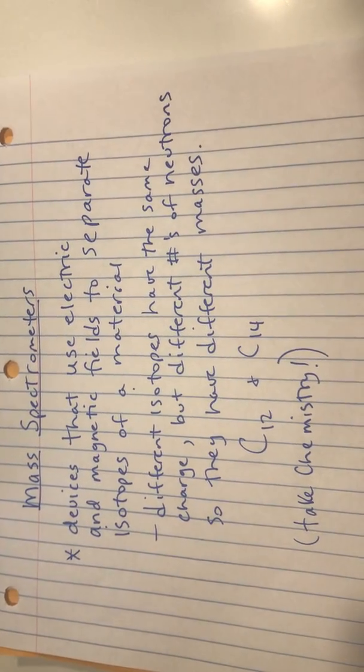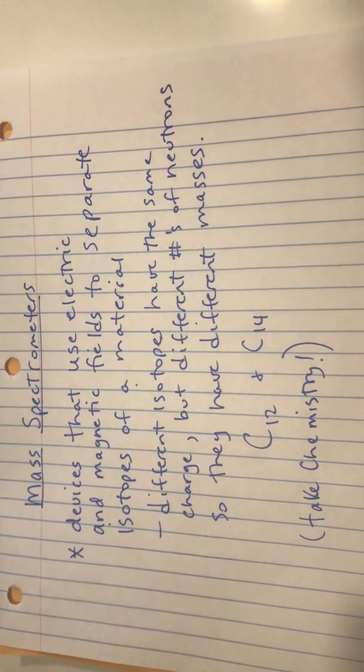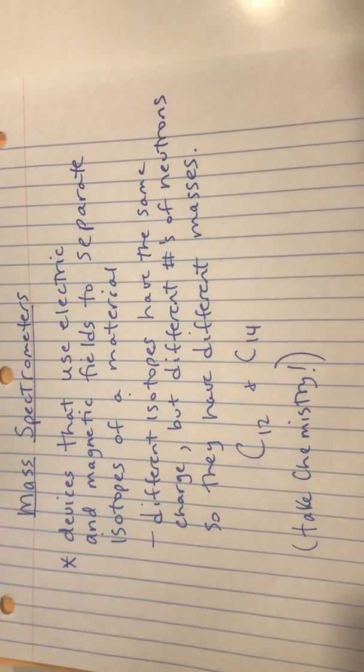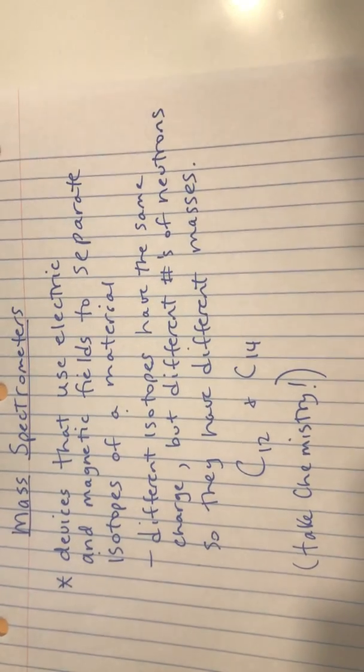If you have two different isotopes of the same element, like carbon-12 and carbon-14, they have the same charge, but they have different masses because they have different numbers of neutrons. And that's in chemistry, so if you didn't have that, then you should have taken chemistry.